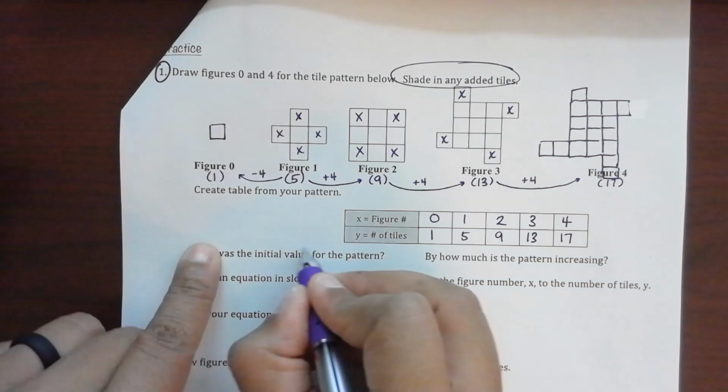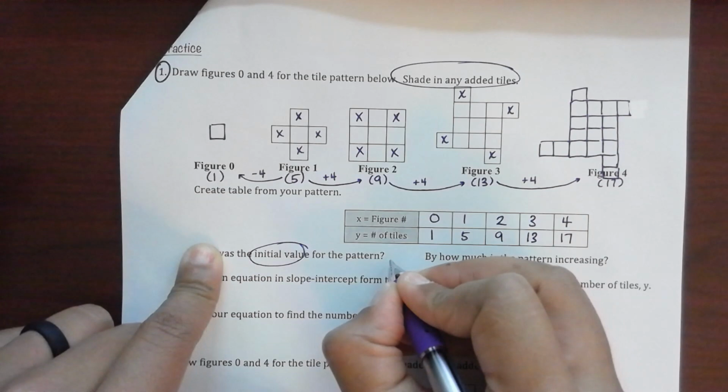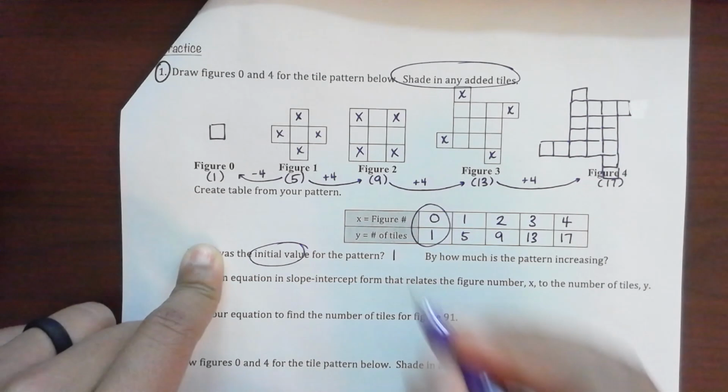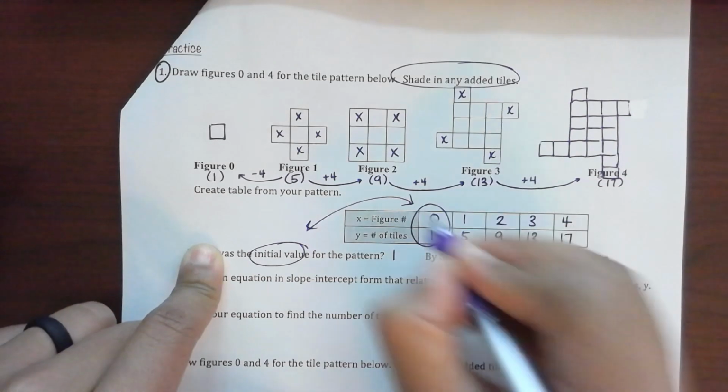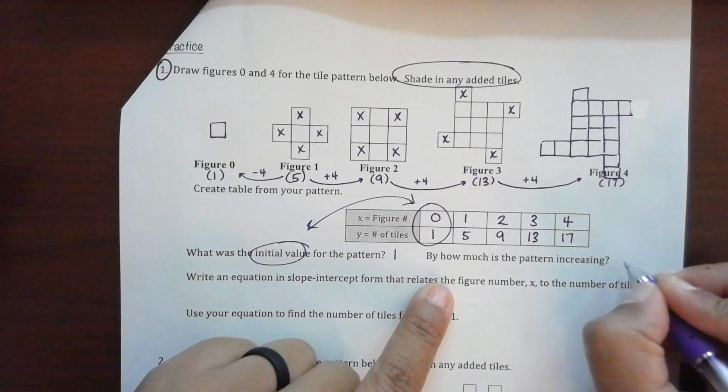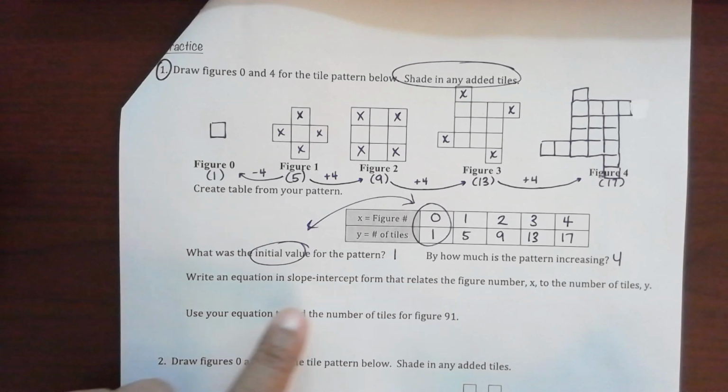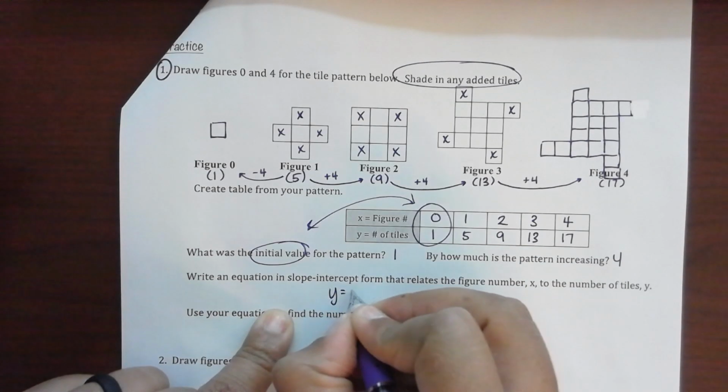What's the initial value? As always, 1. How much is the pattern increasing by? 4. What's the equation? Y equals 4x plus 1.